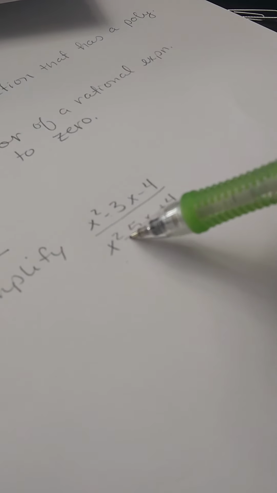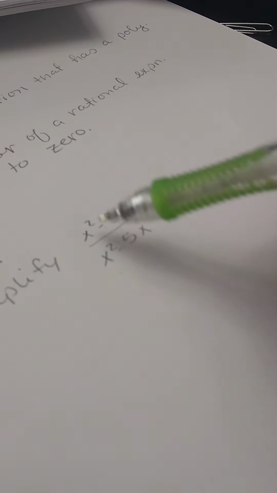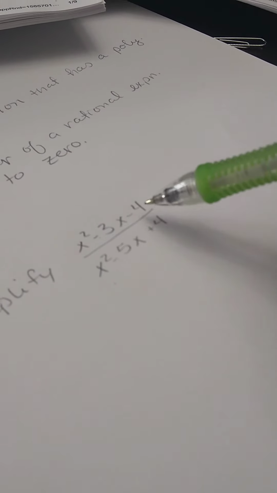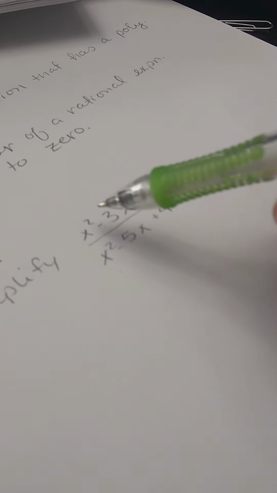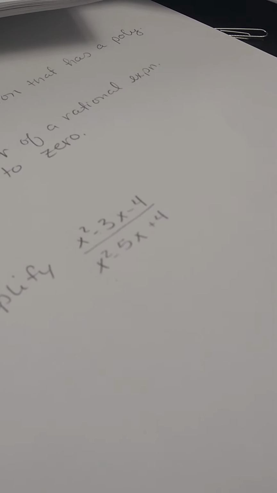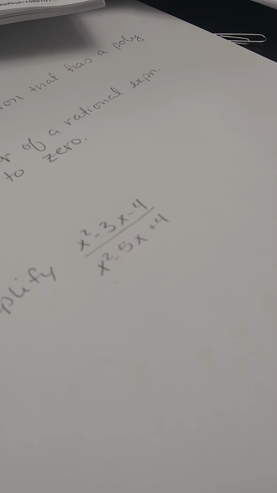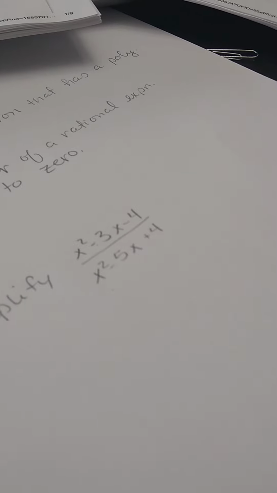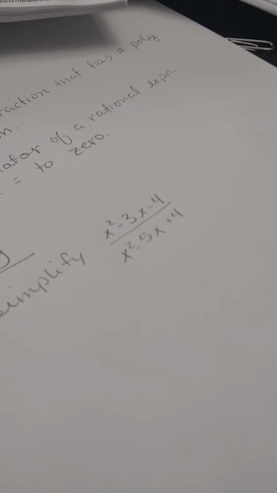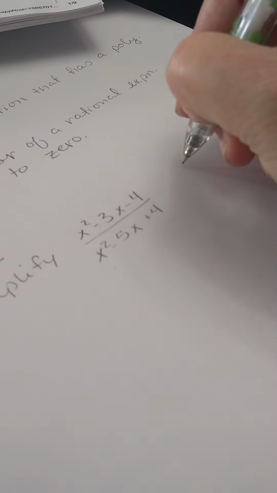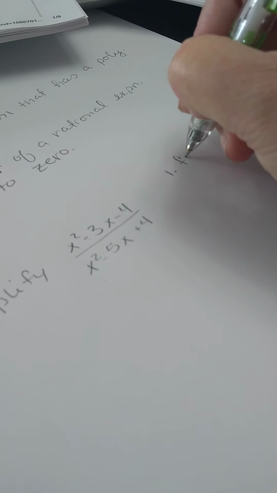The reason we can't is because it has a minus here and a minus and a plus, so it has signs. So this is an expression altogether. It's not separate or individual from the rest of the problem. But if we can separate it or individualize it from the rest of the problem, then we can simplify. So we're going to do that, and the way that we're going to do that is we're going to factor the top and the bottom.